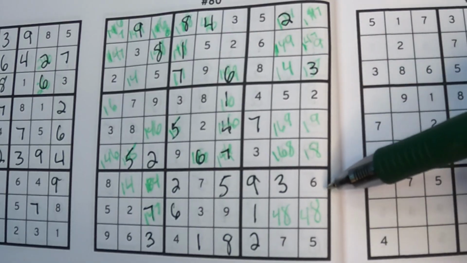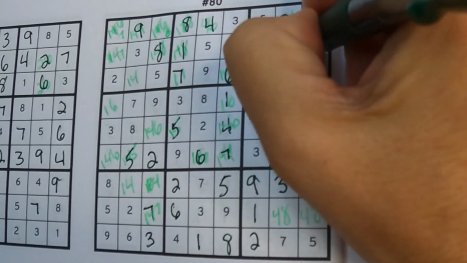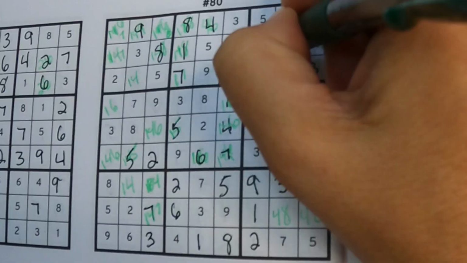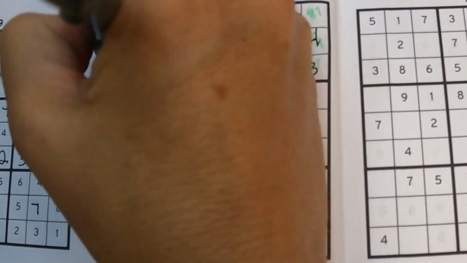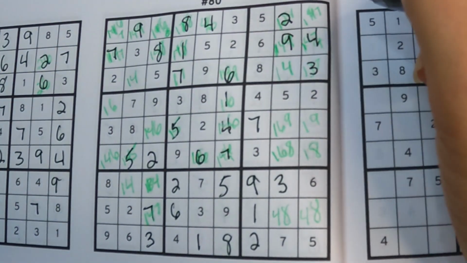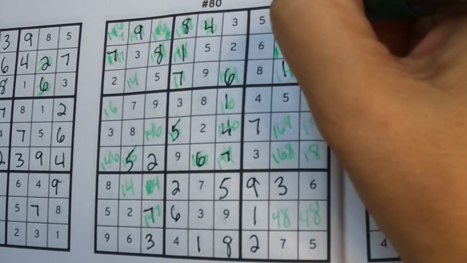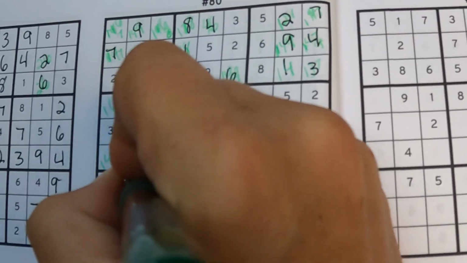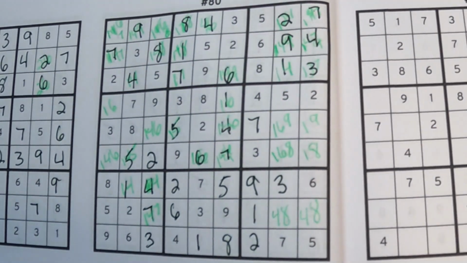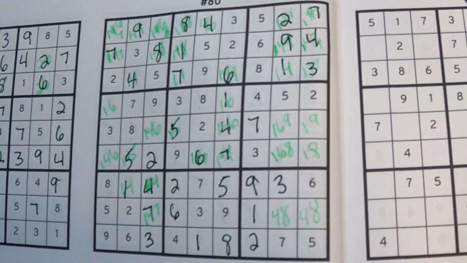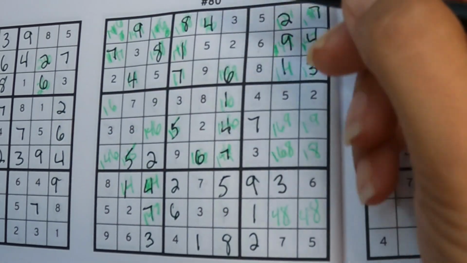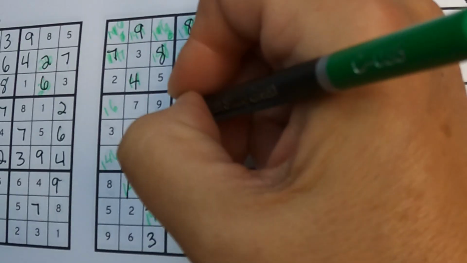For this column now, the only place the 4 can be is here. That makes this our 9, 7. And that 4 makes this our 1, 7. That 1 makes this our 4, 1, 4. We can get rid of this 7, this 4.